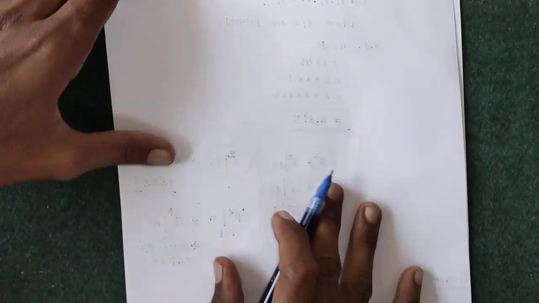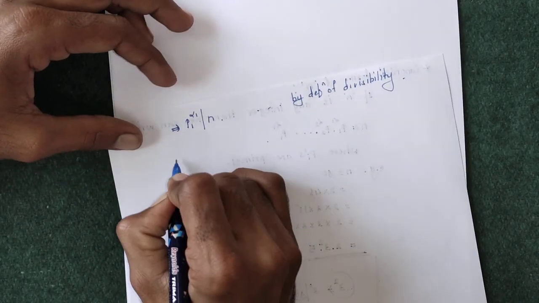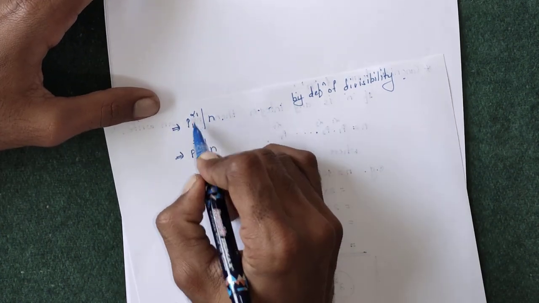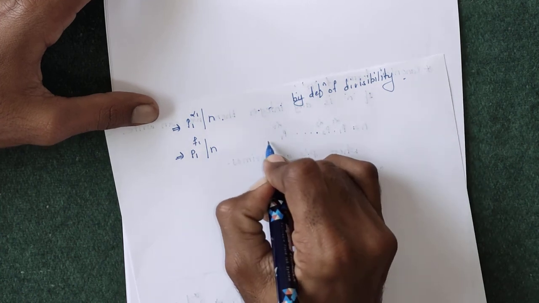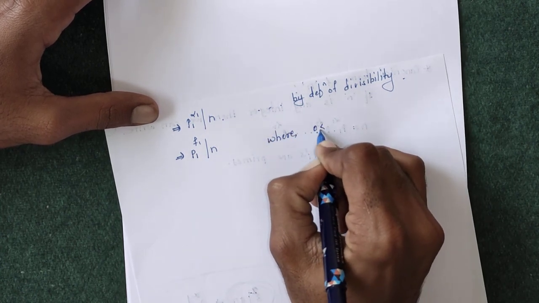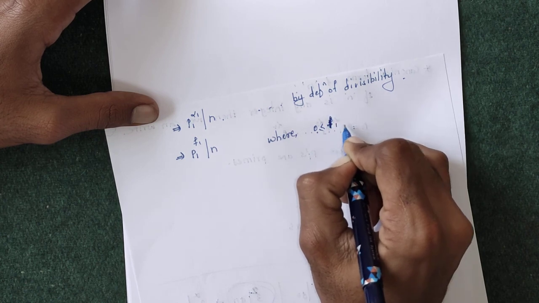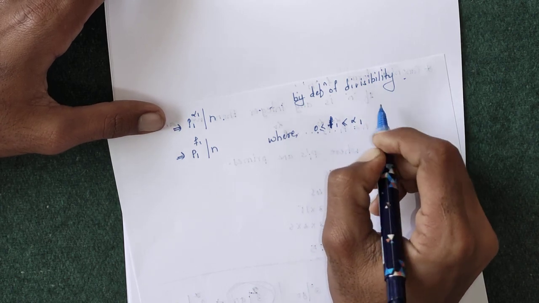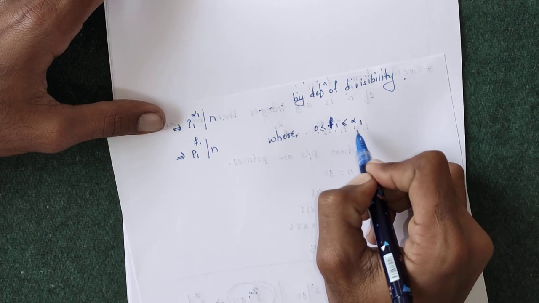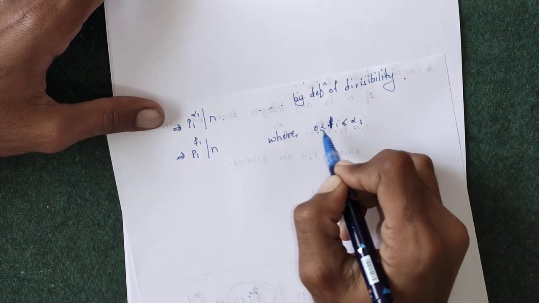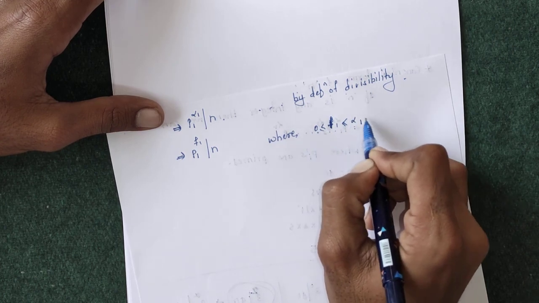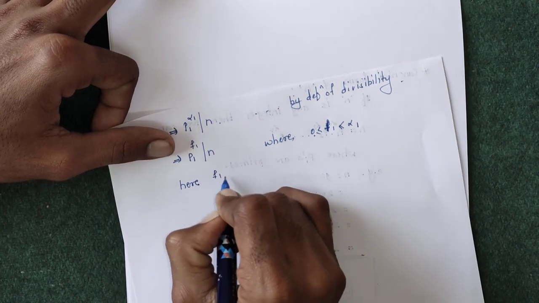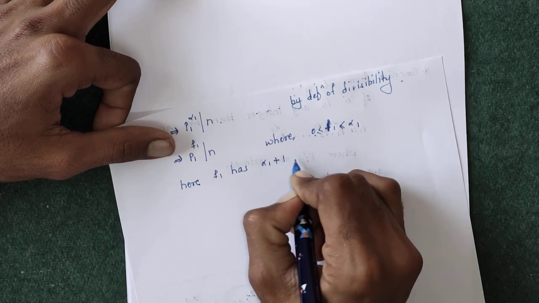So, from this we can write p1 raised to some f1 divides n, where f1 is between 0 and alpha 1, that is, 0 is less than or equal to f1, which is less than or equal to alpha 1. So, these are total alpha 1 plus 1 numbers, because if we count the numbers from 0, then 1, 2, 3, 4, 5 up to alpha 1, plus this 0, gives alpha 1 plus 1. So, this f1 has alpha 1 plus 1 choices.